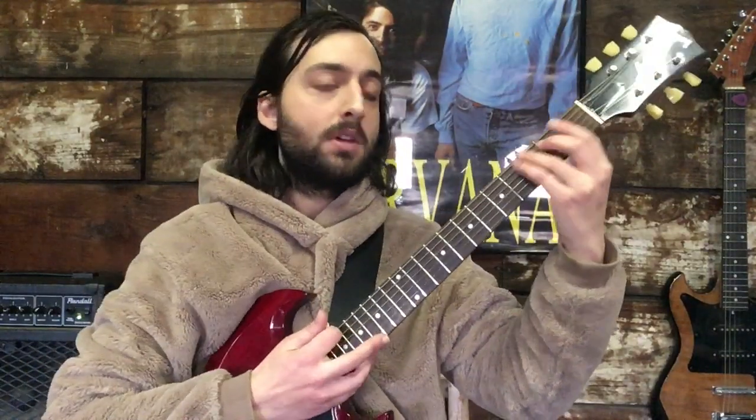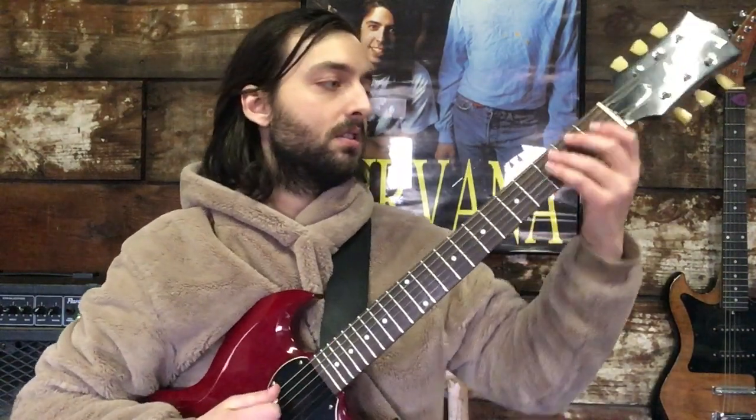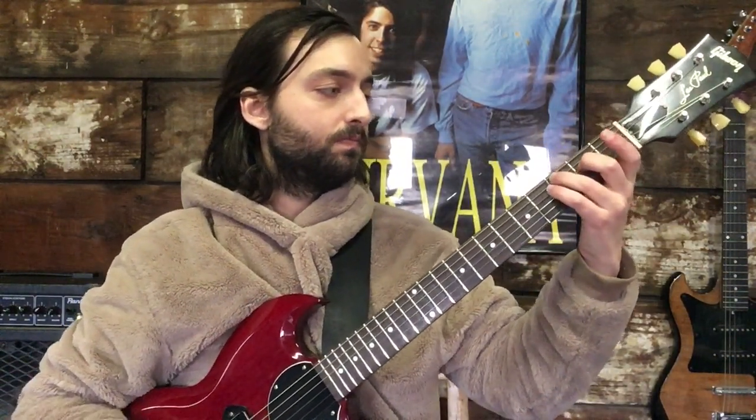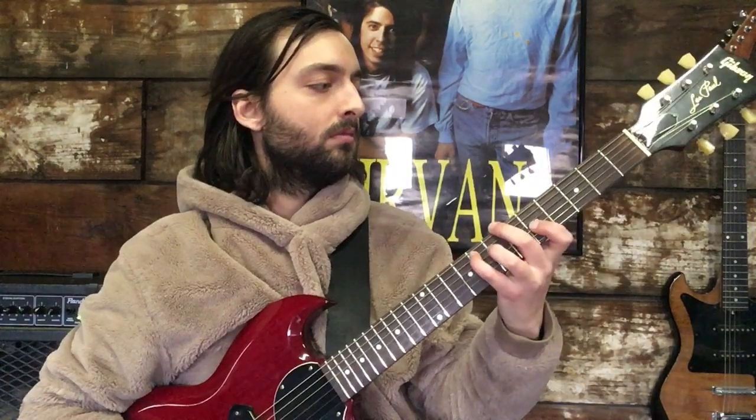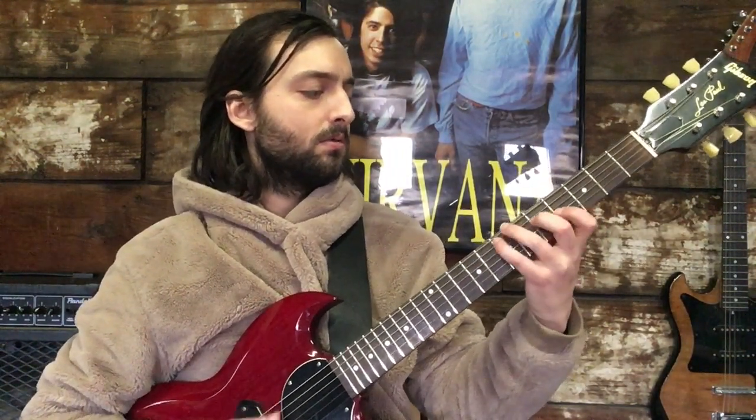You can do 4 at a time. Go up 1, 2, 3, 4. Then go back to the next note in the pattern. So we do that. Let's do that on the root. Ooh, this is cool.